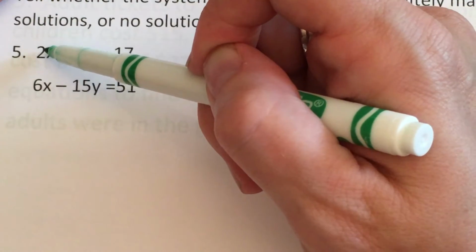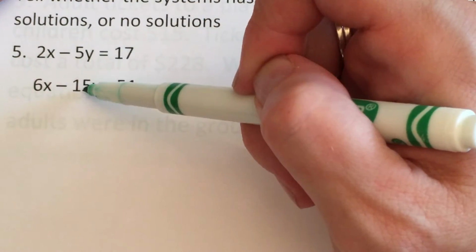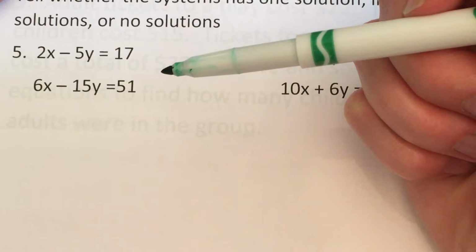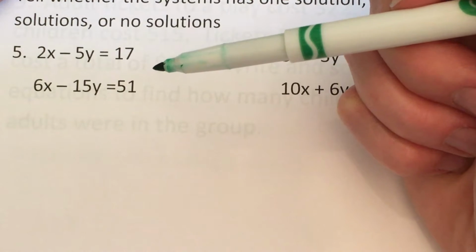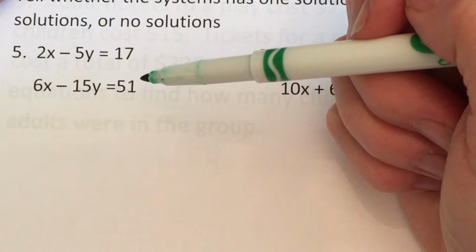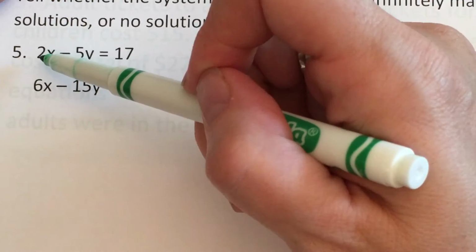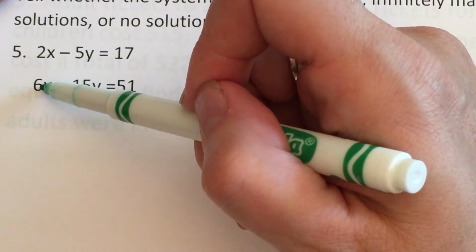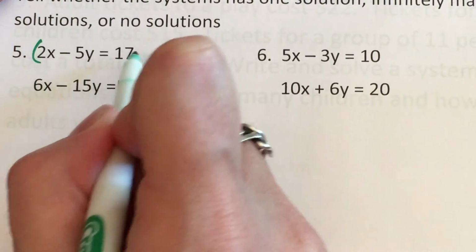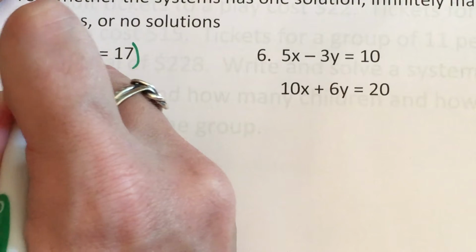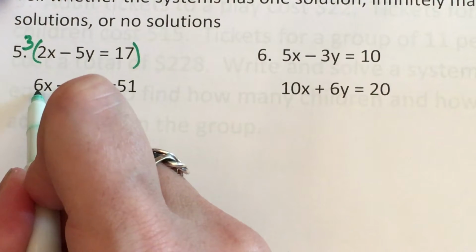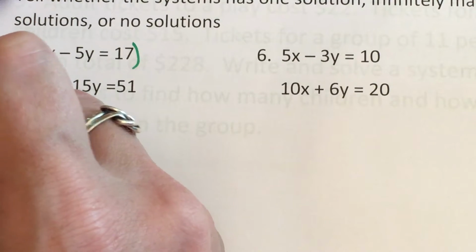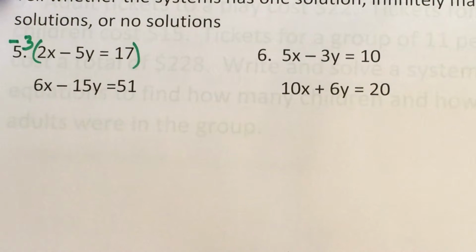Do either of my equations have the same coefficient in front of the variables? No, that stinks. So what do we want to try and get rid of? Why don't we try and get rid of the x? 2 times what would make us 6? Yeah, 3. But this is a positive 6, and I will need a negative 6. So this has to be a negative 3.